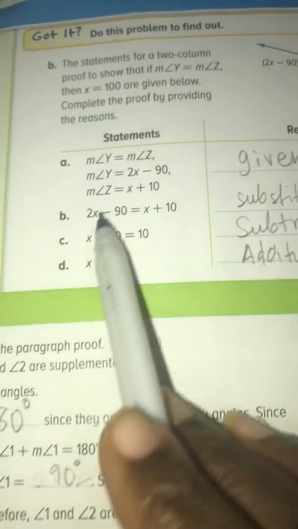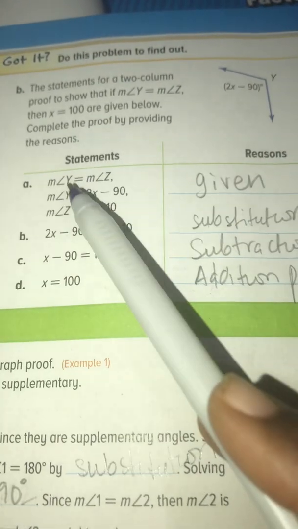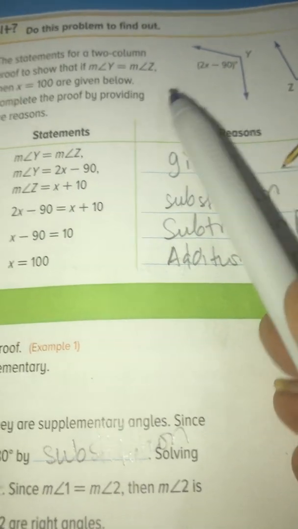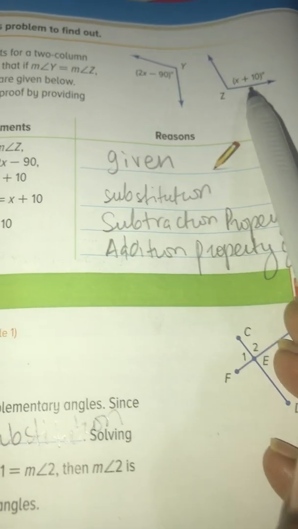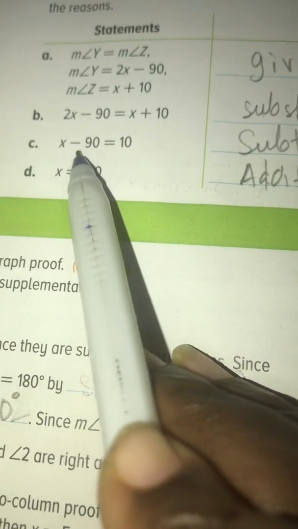Now, for me to write the equation, I have to substitute. So I substituted the measure of angle y with 2x minus 90, and I substituted the measure of angle z with x plus 10. That is how I got this. Then for me to solve, I have to subtract.